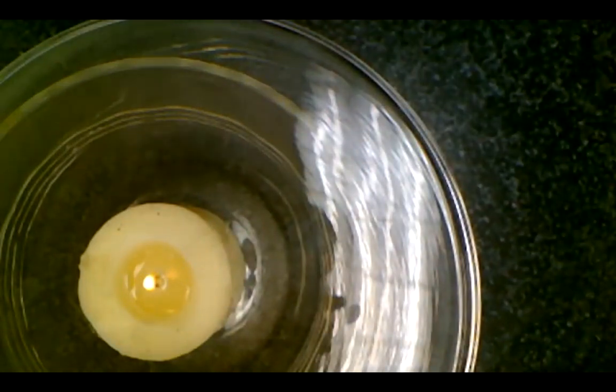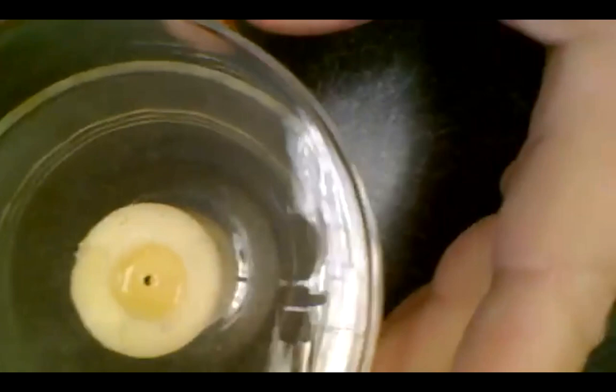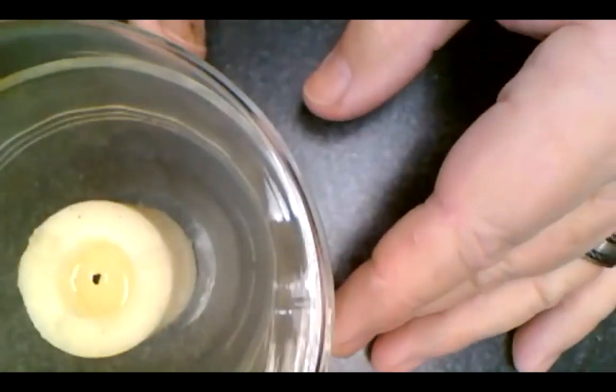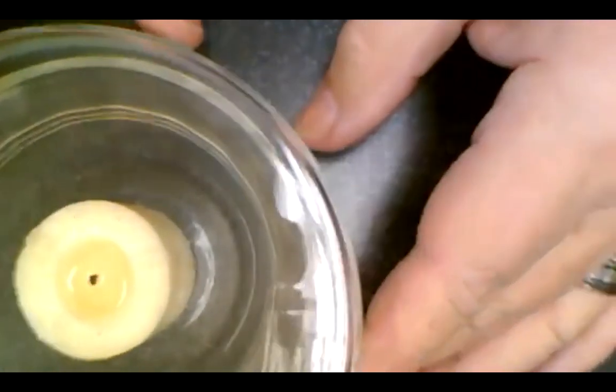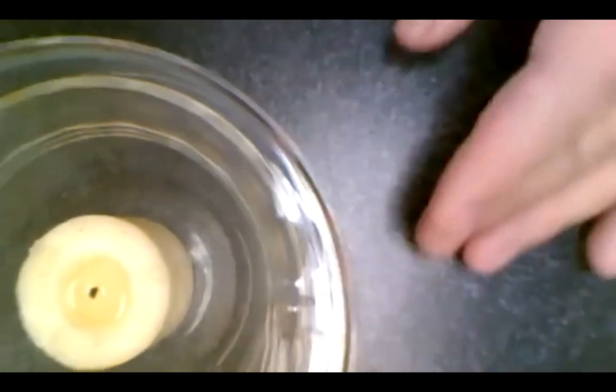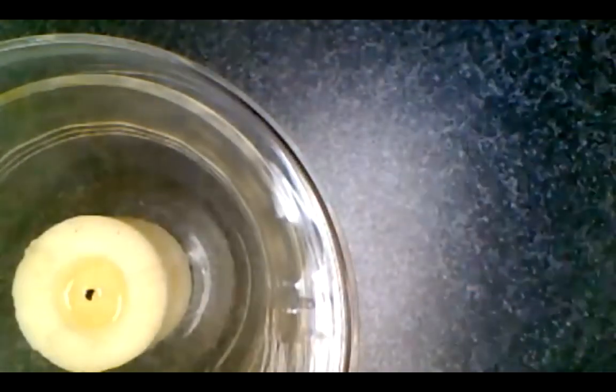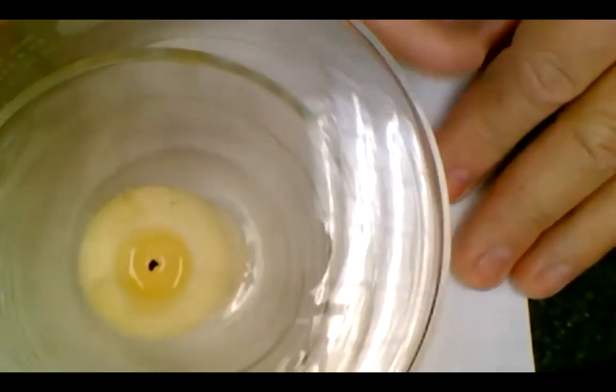What's happening to the candle? The candle is going out. What else is going on here? If you note, it's sort of hard to see, but if you look carefully here on the edges of the glass, if I put a piece of paper in, see it right here. We're getting a fog in this area here.